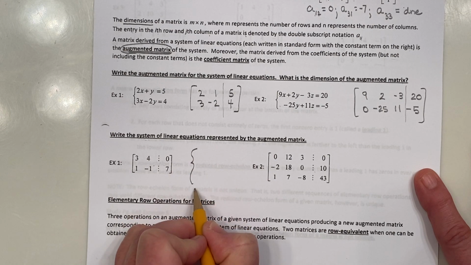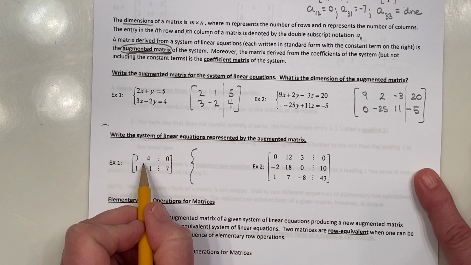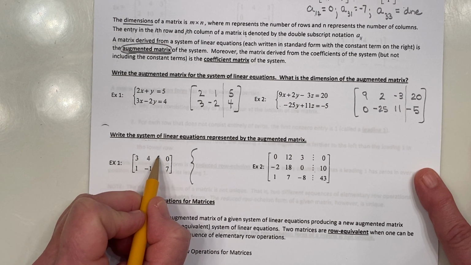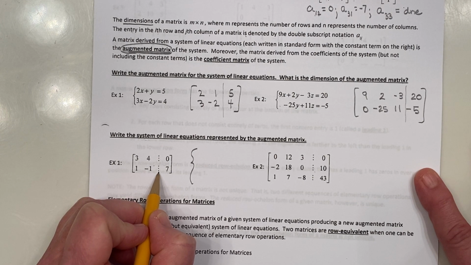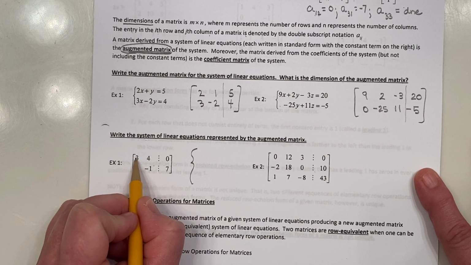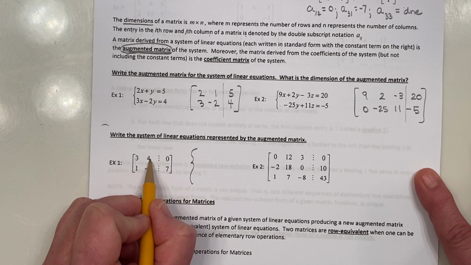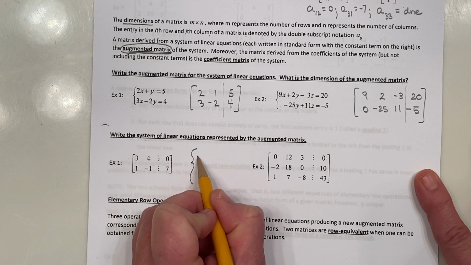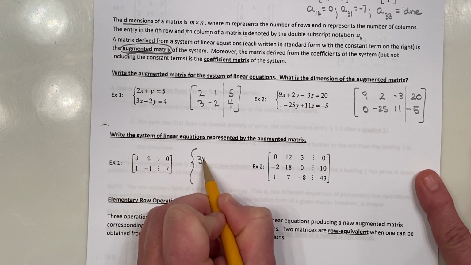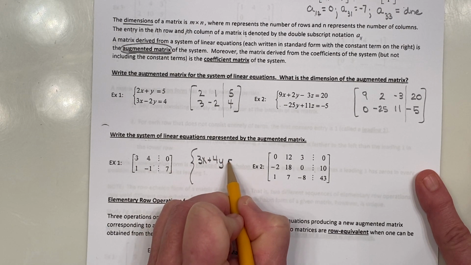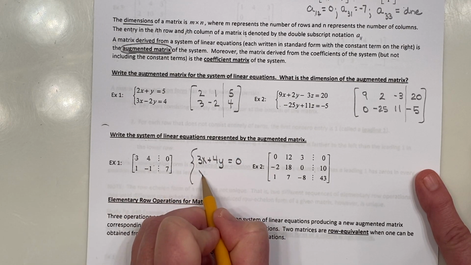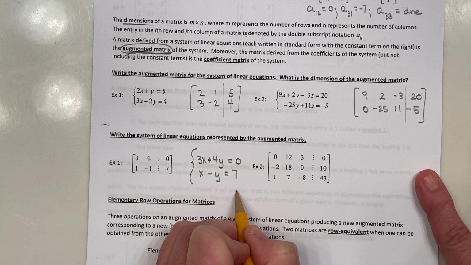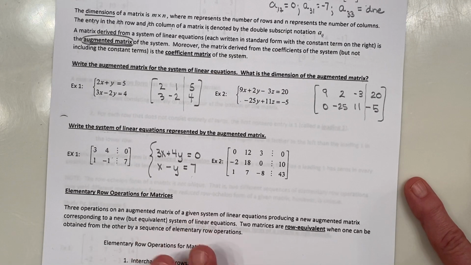Sometimes we just put a single brace over here to the left. It's not necessary. All right, this stack of dots right here represents that these are the constants. You can think of these dots as the equal sign. So I'm counting to the left of these dots, I'm counting 2 numbers. So that tells me that I have a system with probably the variables x and y. So I'll attach 3 to the x and 4 to the y. I'll put an equals and a 0. And then likewise for the bottom row. All right, so let's go ahead and do the same here.